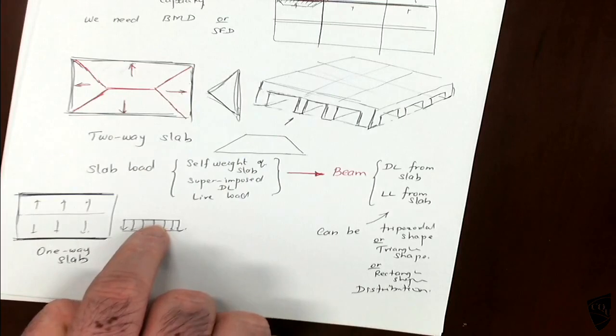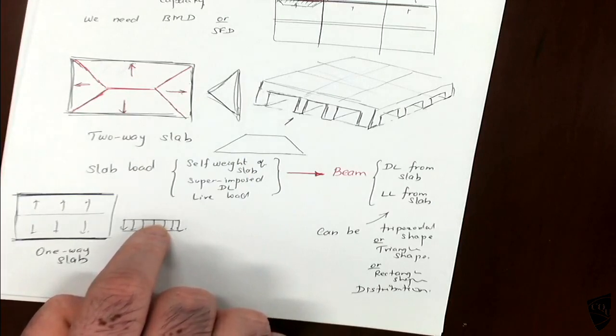It depends on which beam you are considering. Any questions so far?